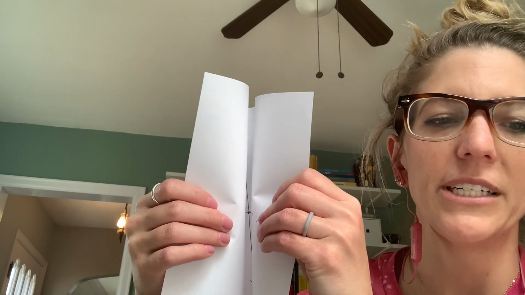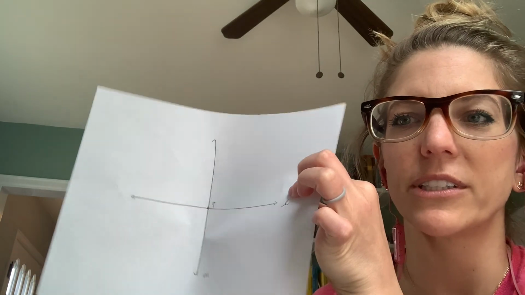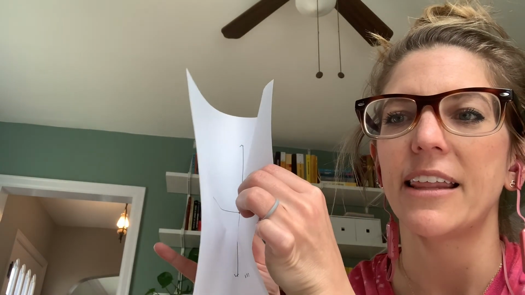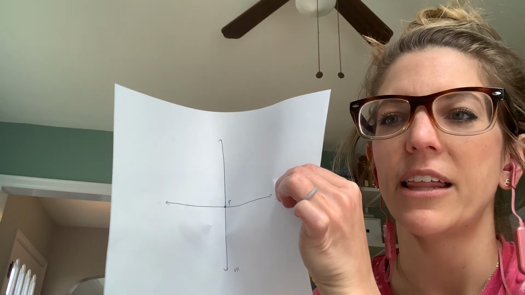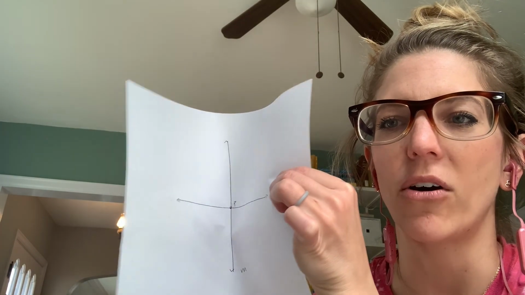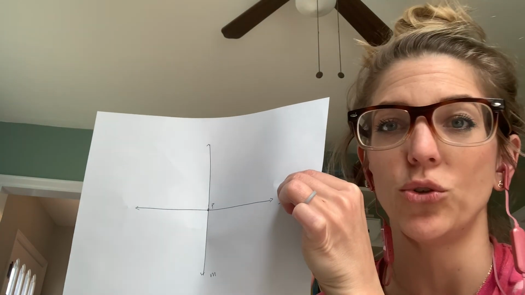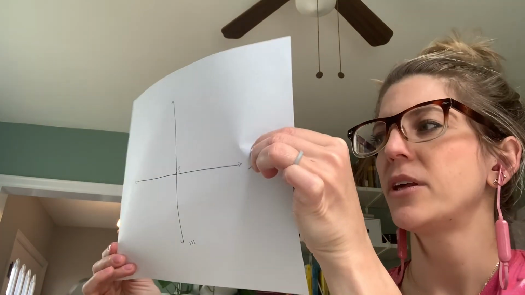These two lines are perpendicular if the line that we fold down is M. So it's a little hard to see, but hopefully you can see that when I fold L onto itself, that crease is happening on M. Okay, and that means these two lines are perpendicular.